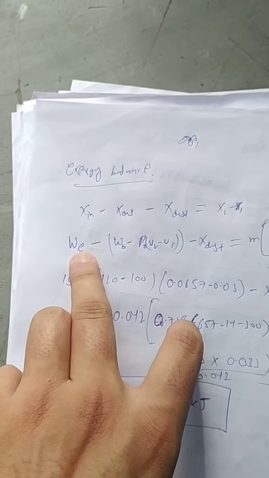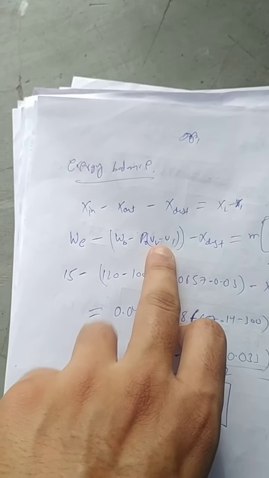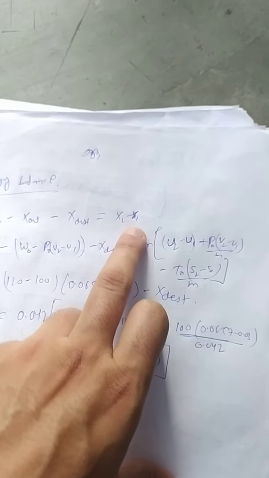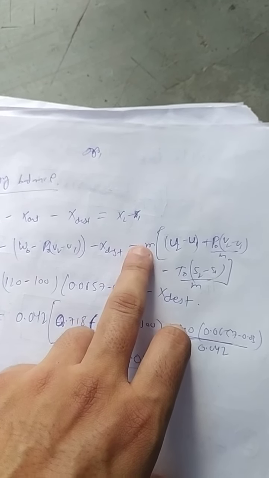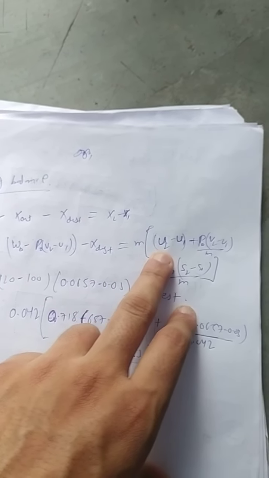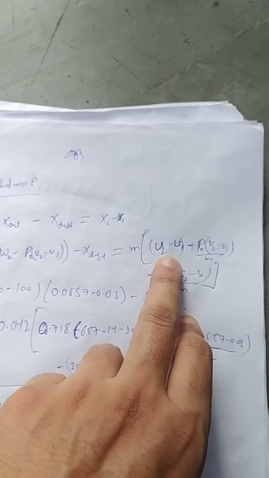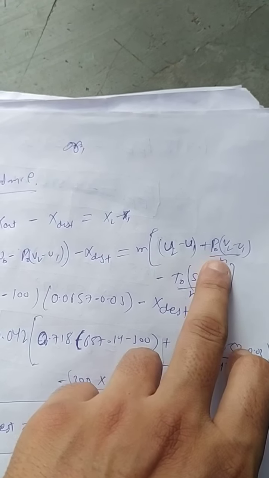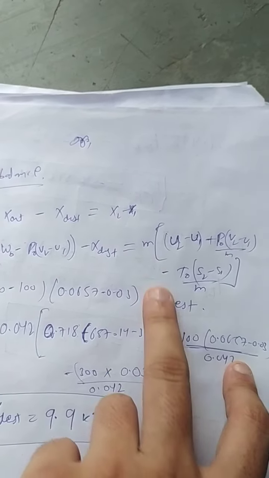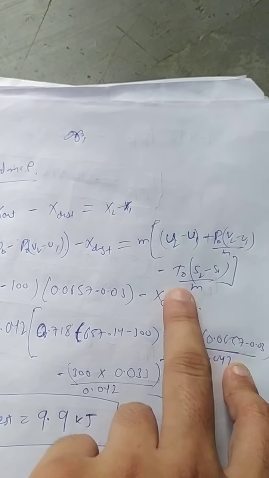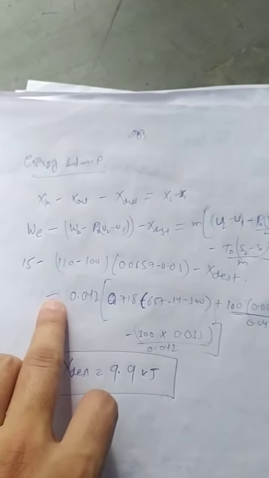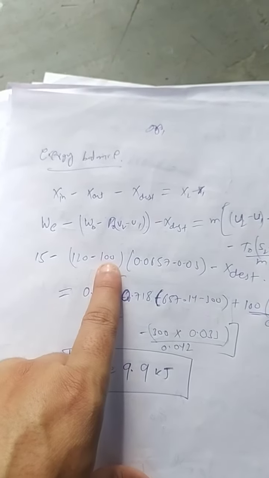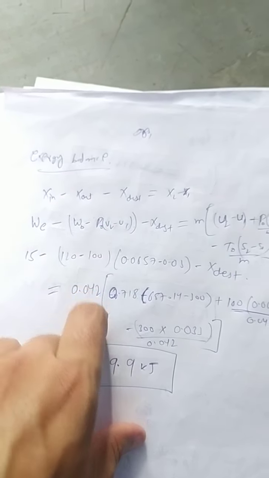So work input minus useful work out minus exergy destroyed, and for a closed system, X2 minus X1, the exergy change, will be m times specific internal energy change u2 minus u1, plus P naught into v2 minus v1 per unit mass, minus T naught into s2 minus s1 per unit mass. So putting all these values, 120, we have calculated before, and this is 100.